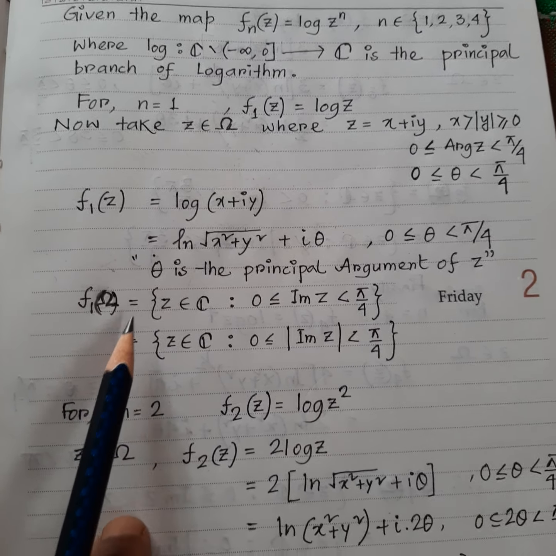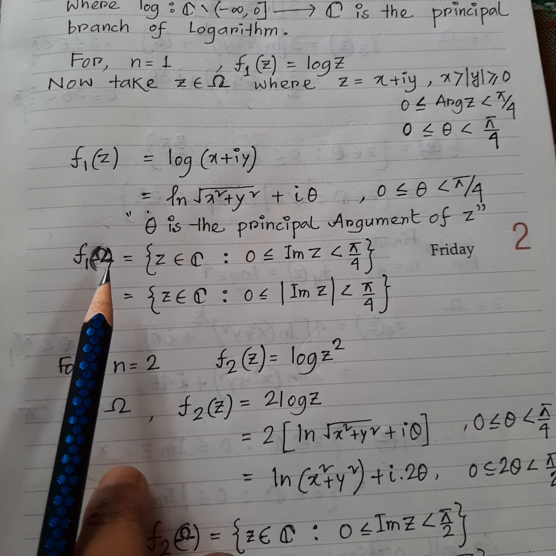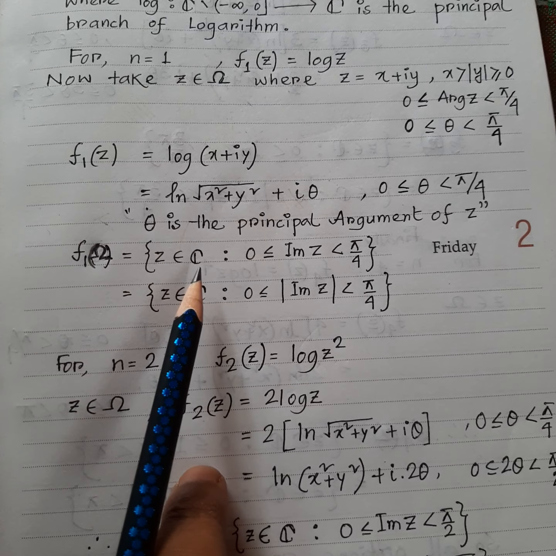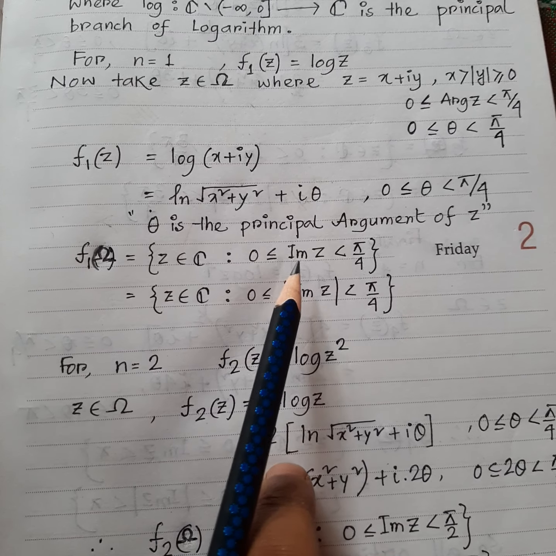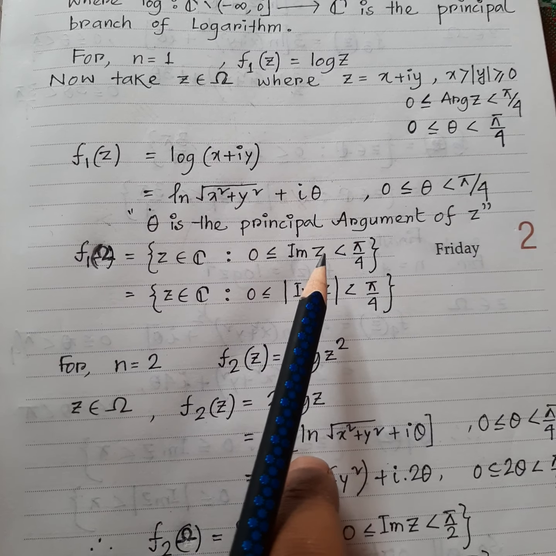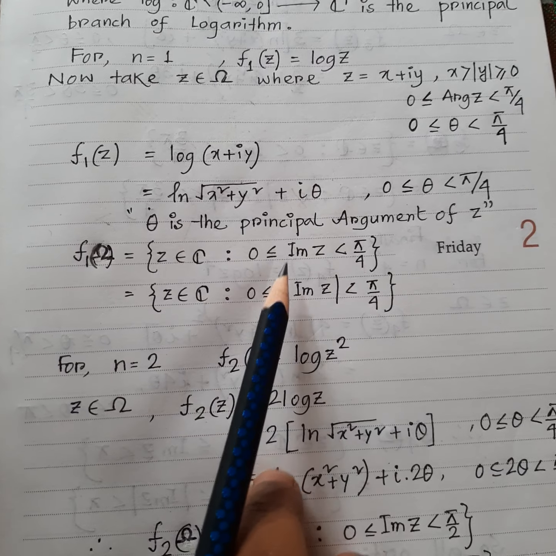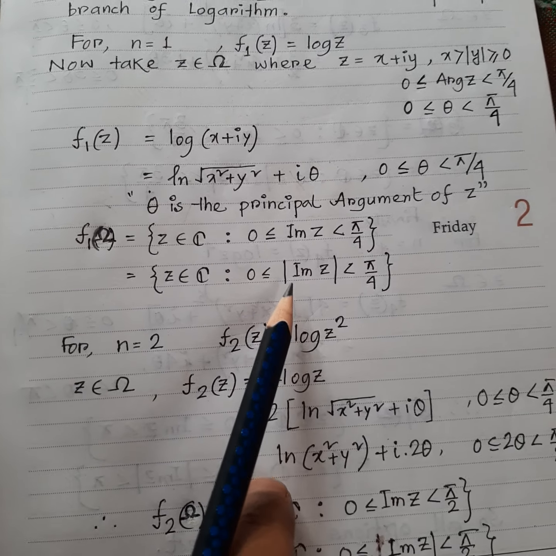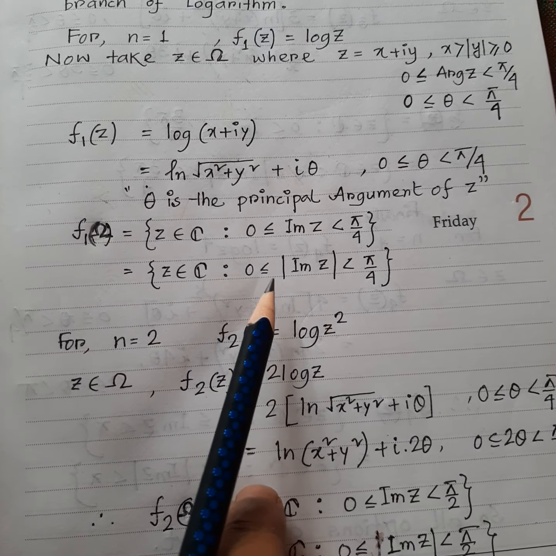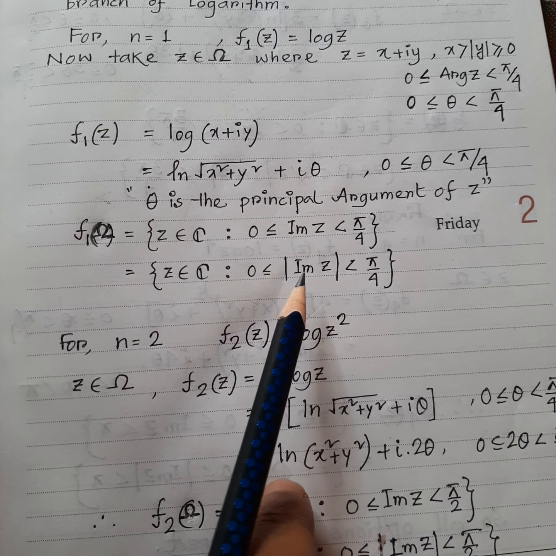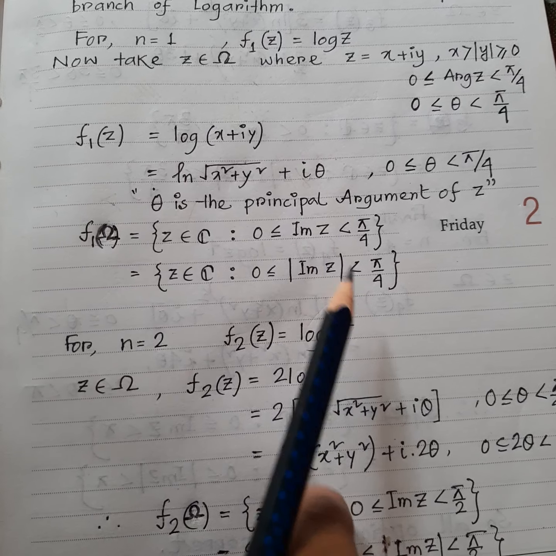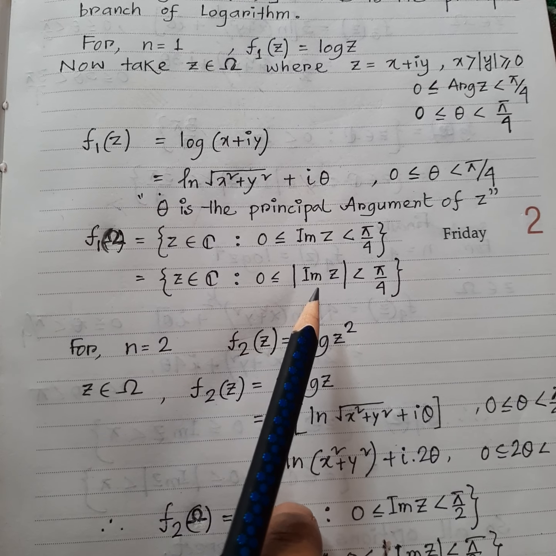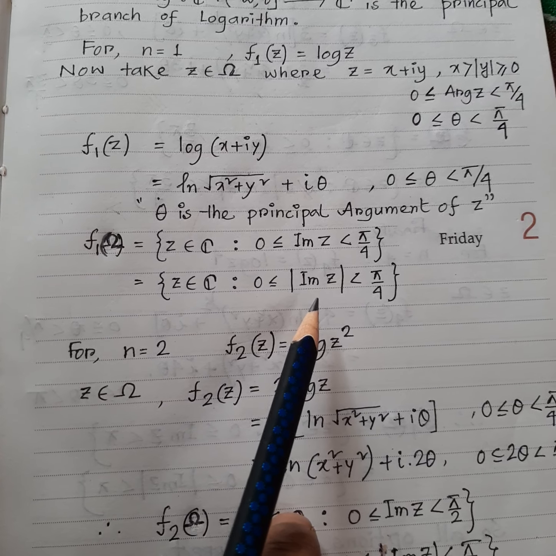So f1 of Omega is the set of z belongs to C such that 0 less than or equal to imaginary part of z less than pi by 4, or we may write 0 less than or equal to modulus of imaginary part of z less than pi by 4. There is no harm in writing this.